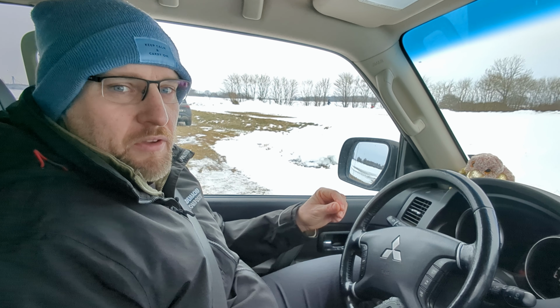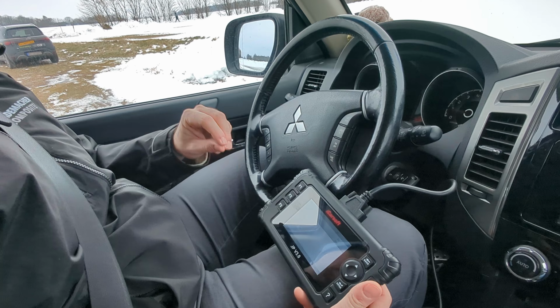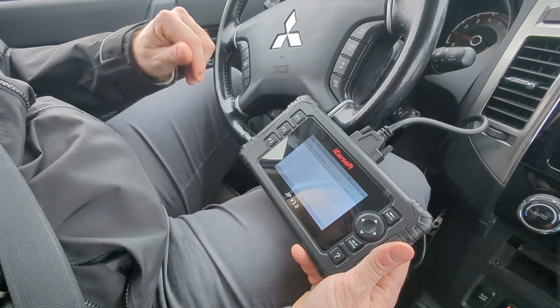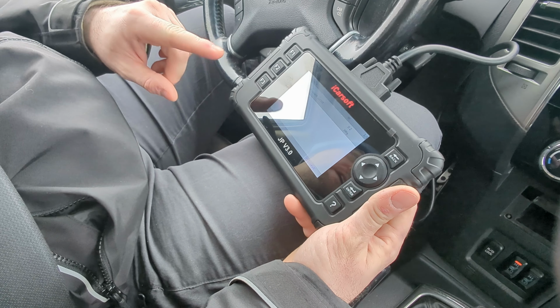If you watch my video about repairing the transfer case, I didn't have a computer at that point in time, and I wasted hours looking for the broken part, which would have been very easy if I had a computer like that.